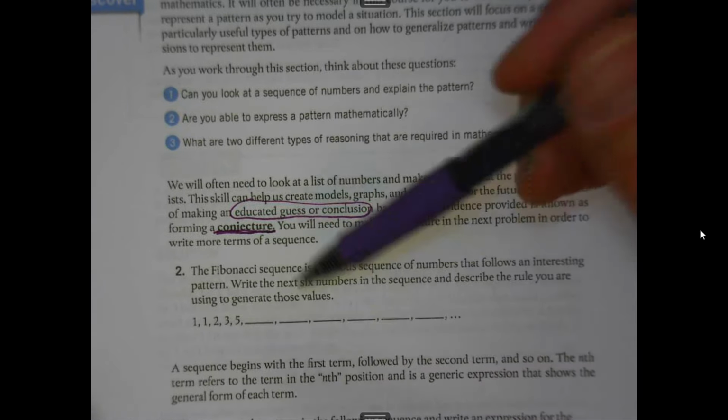And number 3, determine the pattern in the following sequence and write an expression for the nth term. It may help to label the term number for each term to see the relationship between the term number and the values in the term. Okay, so let's see what the rule is. Let's say it's got 3 halves, 4 thirds, 5 fourths, 6 fifths. Okay, so this is term number 1. Term number 2, 3, 4, and 5.